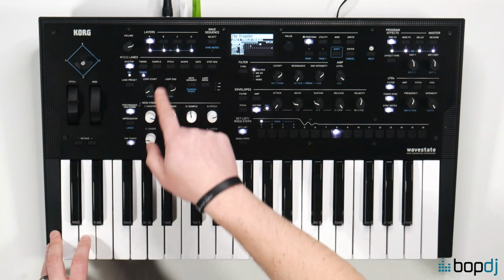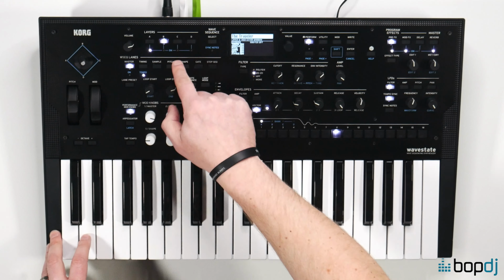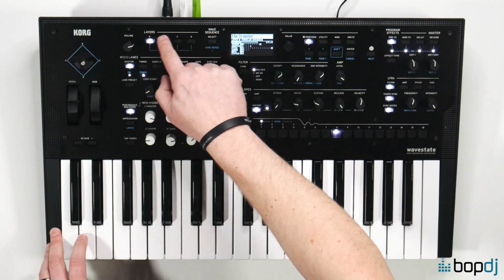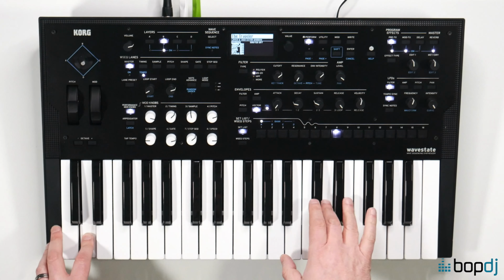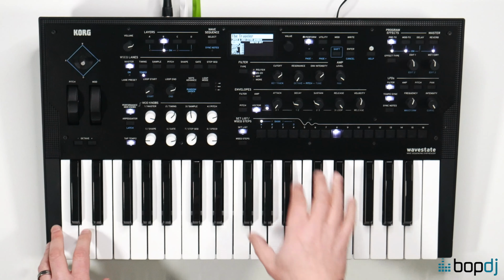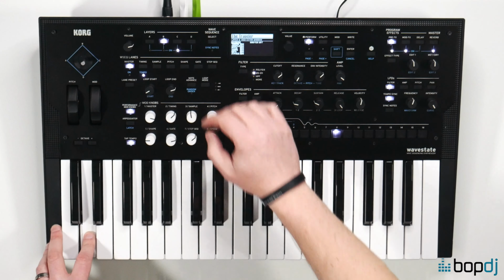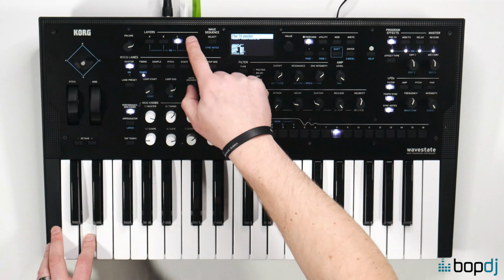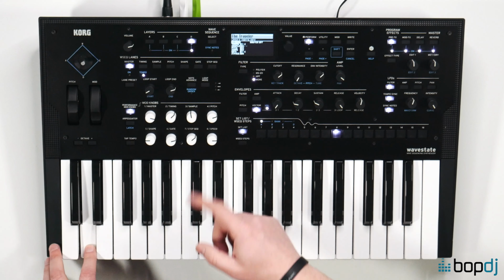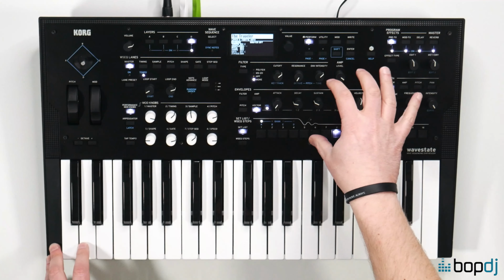Or another way to do that is just to use the layers, so I can just double tap to turn them all off. And I can just audition what's going on with them. And whichever one you're pressing, that's the one you're editing at that time.